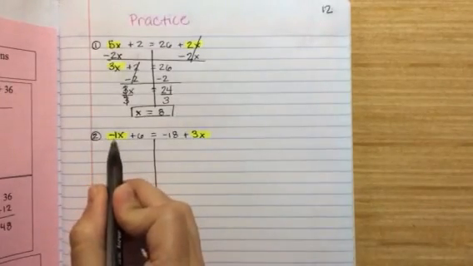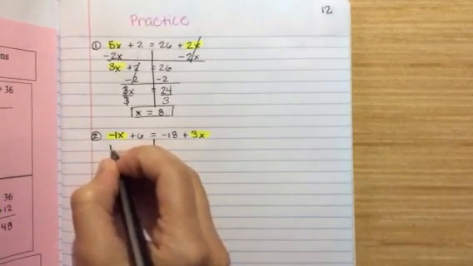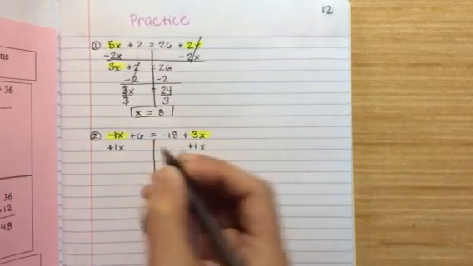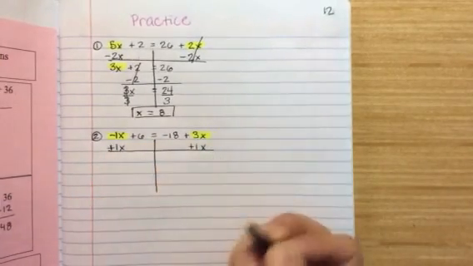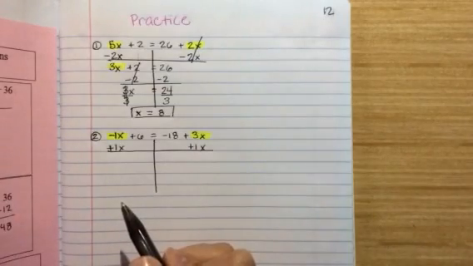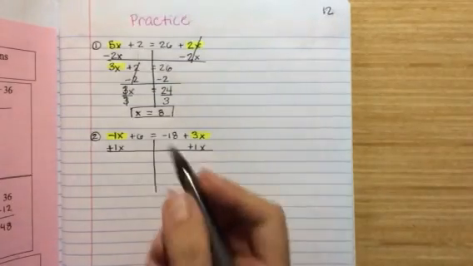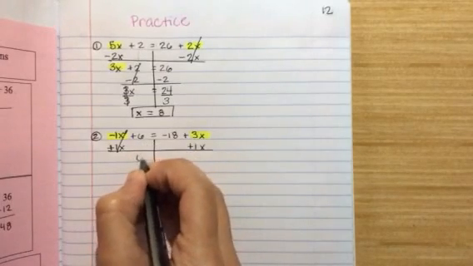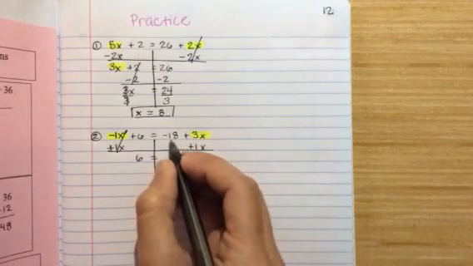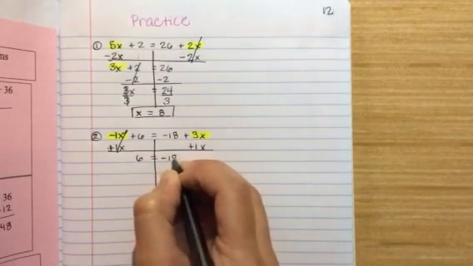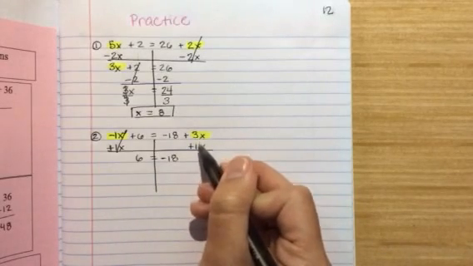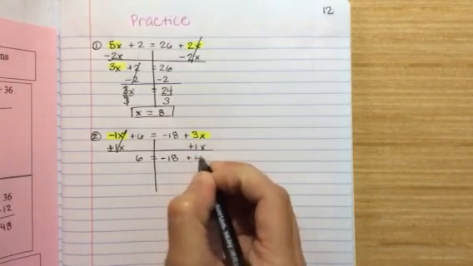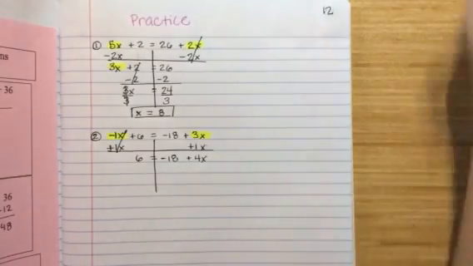Since it's -1x, the opposite of that is to add the 1x on both sides. Make sure that you're doing the same on both sides. This cancels. We haven't done anything with the 6. Bring it down. We can bring down the -18. And we can do this math. 3x plus 1x. That means you have 4 x's.